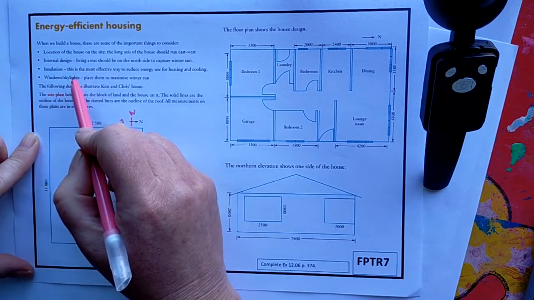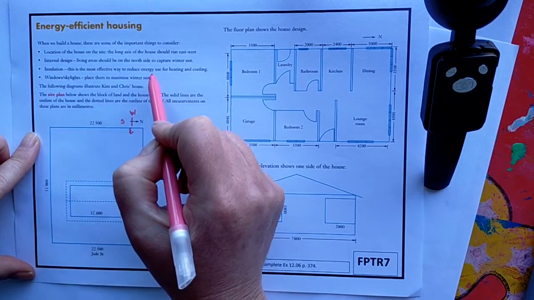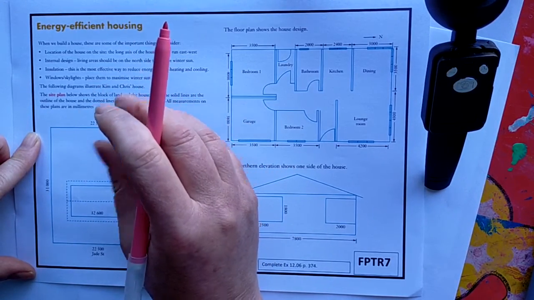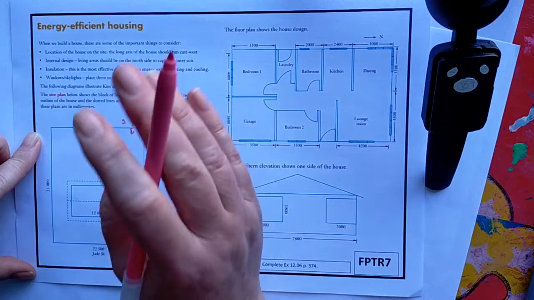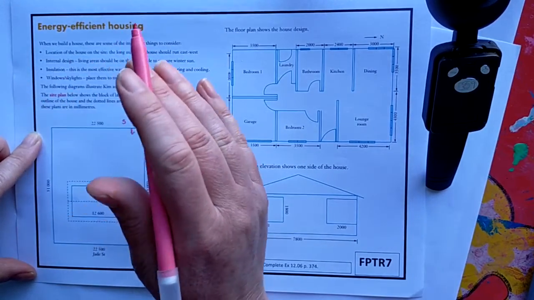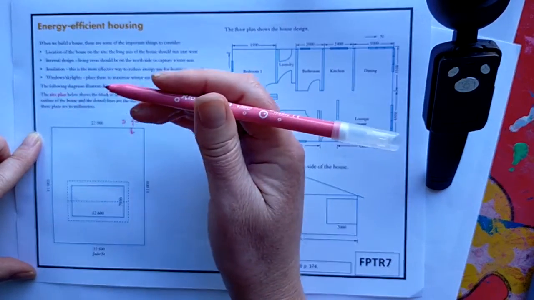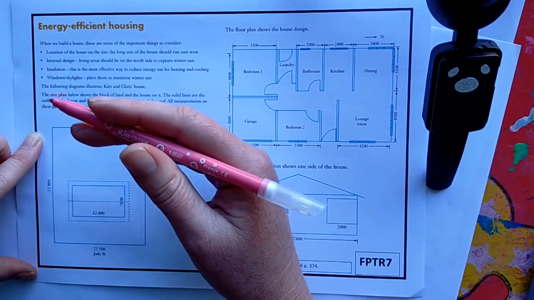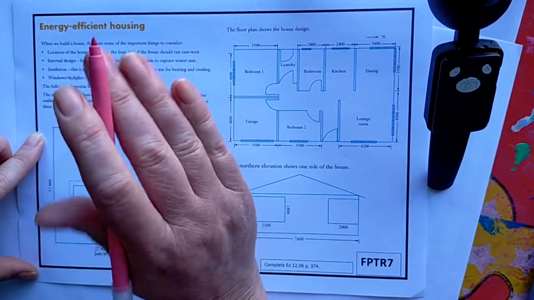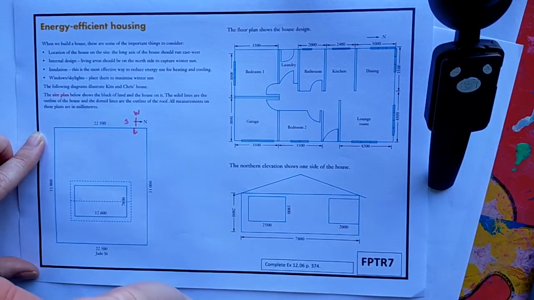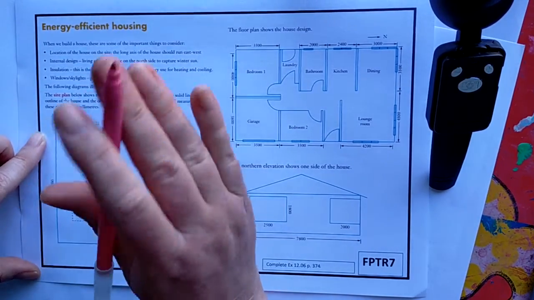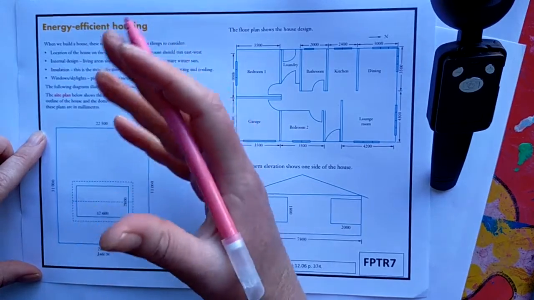Insulation is really important, and that is the most effective way to reduce energy use for heating and cooling. Insulation is that fluffy looking stuff, and you put it in the frame of your house, so it will be between the outside bricks or whatever cladding you've used on the outside of your home and the gyprock on the inside. That stops heat coming in and prevents cold air coming in, and it does vice versa. So it keeps your rooms at a nice temperature.